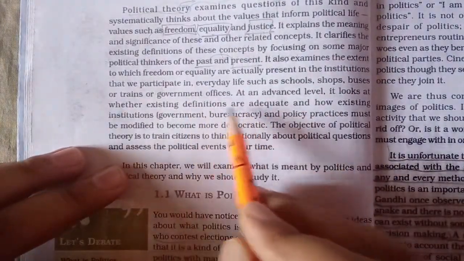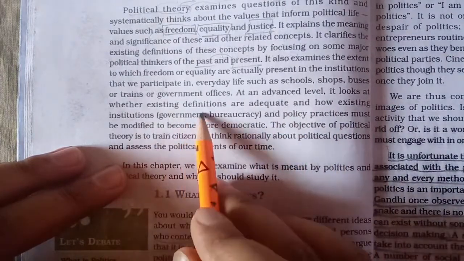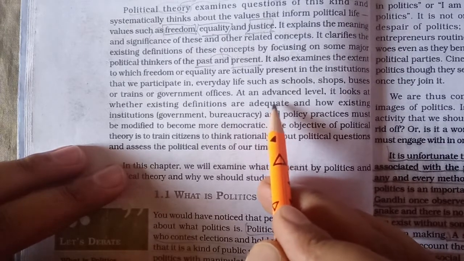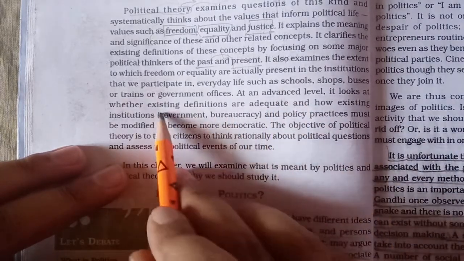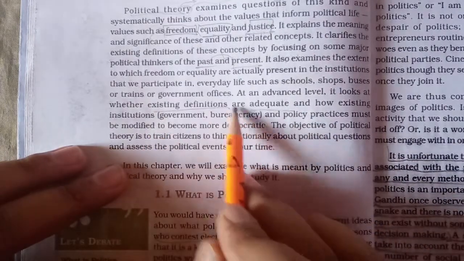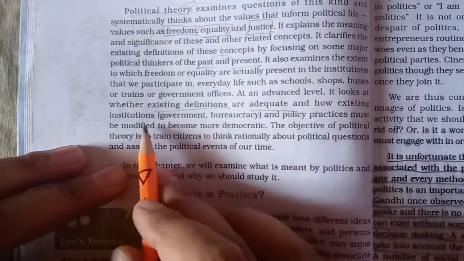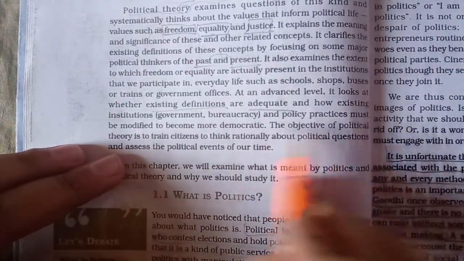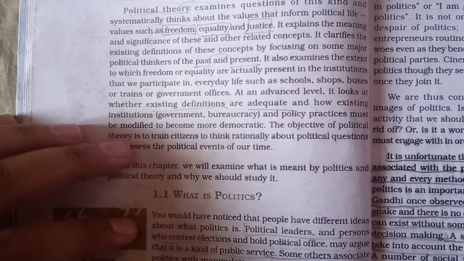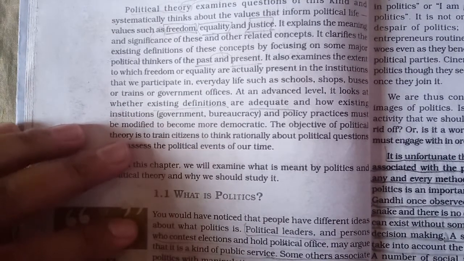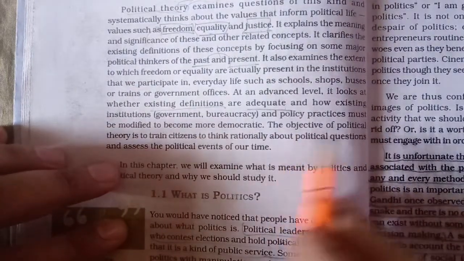Okay, at an advanced level, it looks at whether existing definitions are adequate. It is also the responsibility, we can say, of political theory to ask whether the existing definitions of the concepts we are studying are adequate. Do they fit the present situation, the present society of our citizens? How must existing institutions, government, bureaucracy, and policy practices be modified? Are there any requirements for modification or development in the old concepts? If there are any requirements or changes, they are brought only by the study of political theory, to become more democratic.